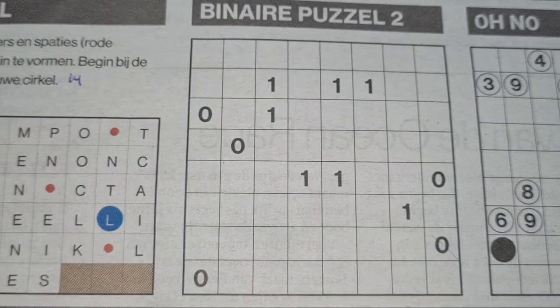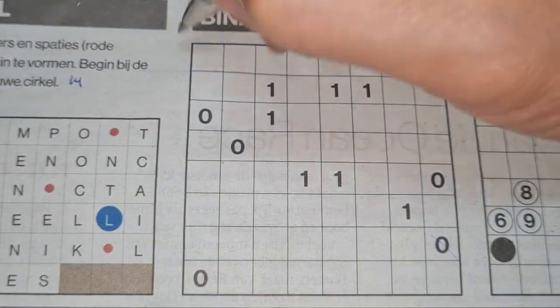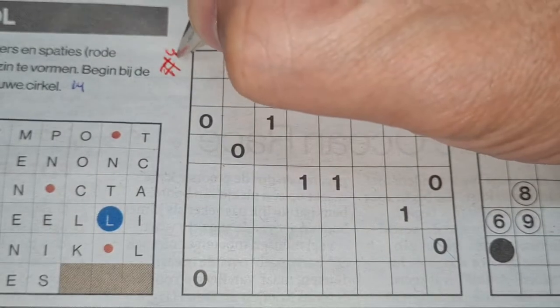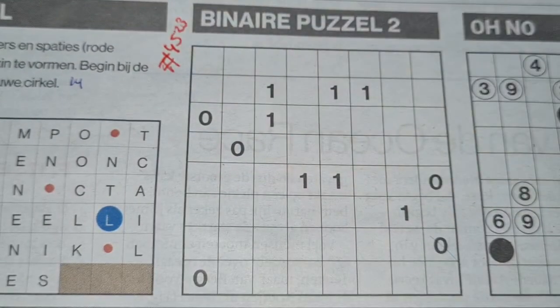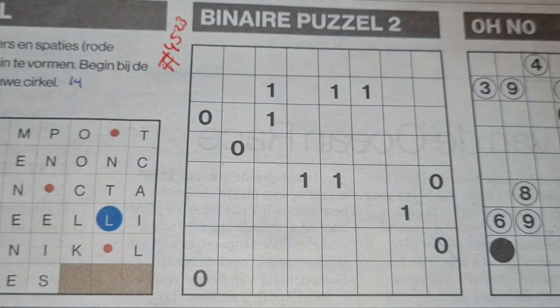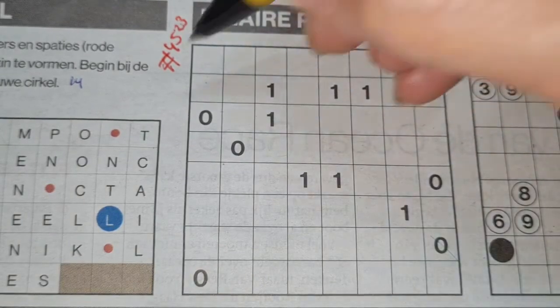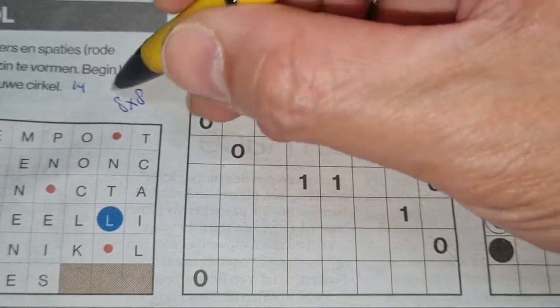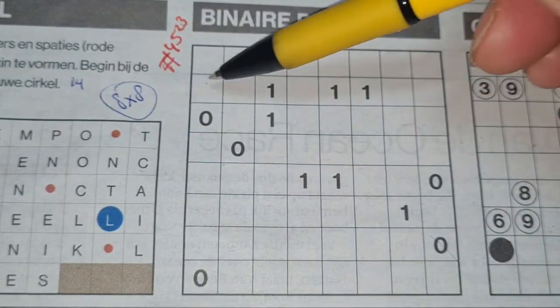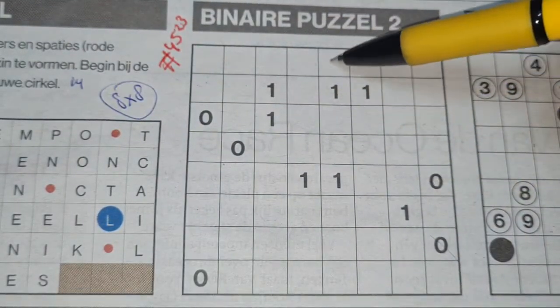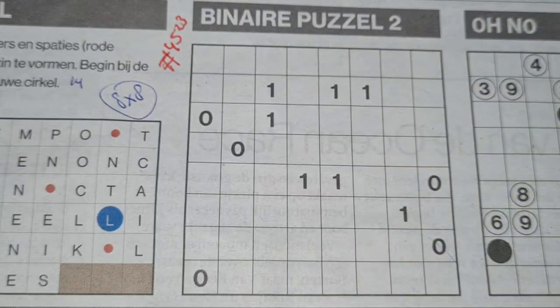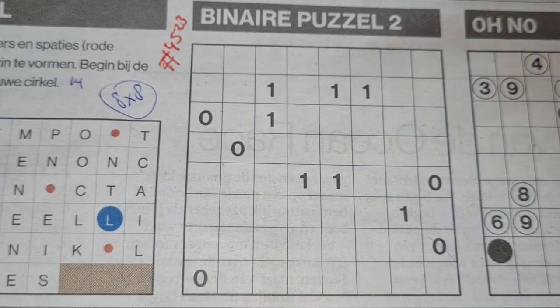Binary number 4523. What kind of binary puzzle is this one? Let me count. 1, 2, 3, 4, 5, 6, 7, 8. It's an 8 by 8 binary puzzle. That means in a row or in a column there are always 4 ones and 4 O's.